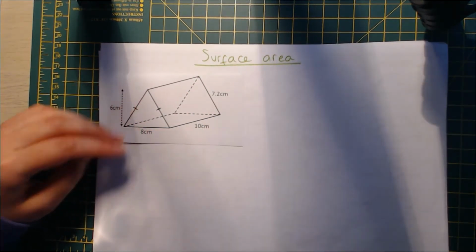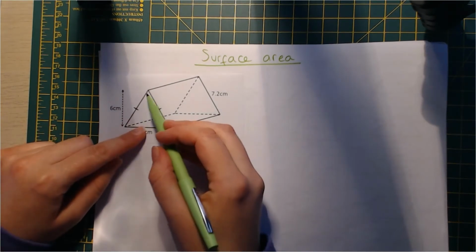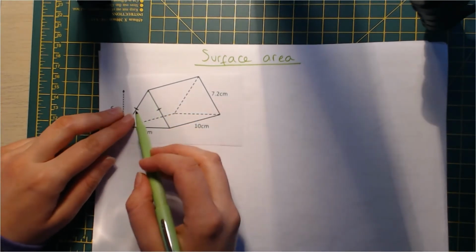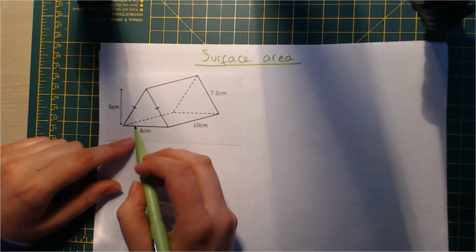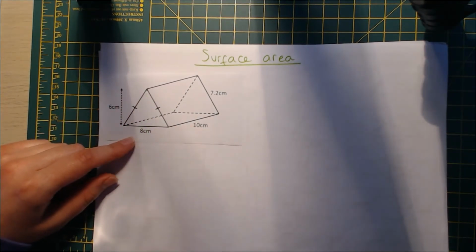So we've got this triangular prism here. On the end we have an isosceles triangle. We can see that because we've got the two lengths here that are the same. It's got a base of 8, a height of 6.